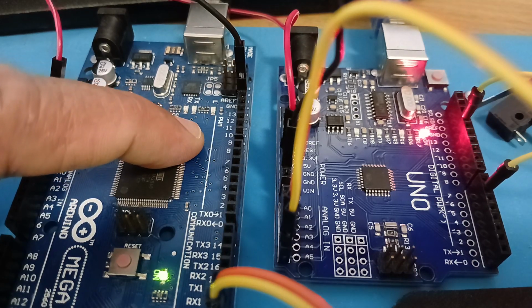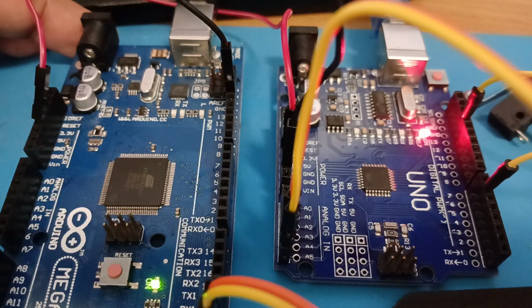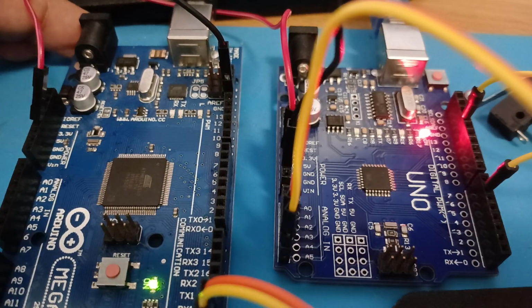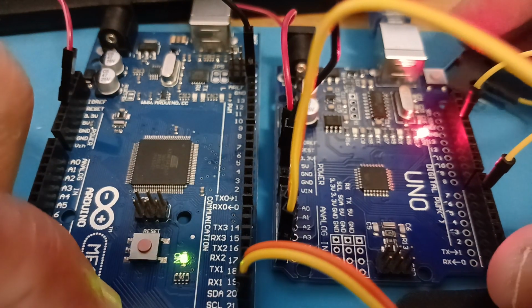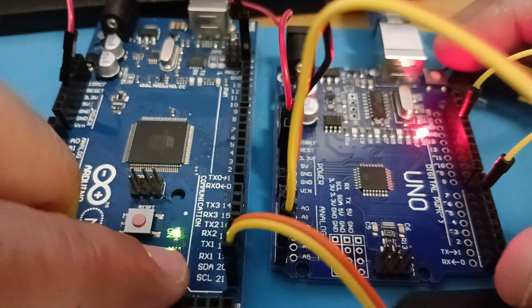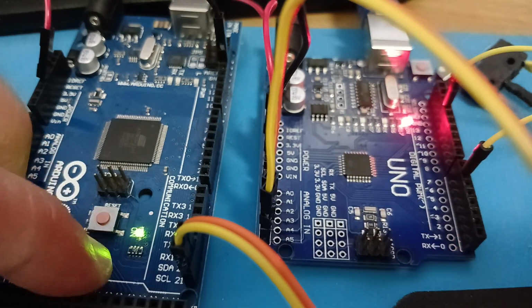So I2C, or inter-integrated circuit, is a serial communication protocol that allows multiple devices to communicate with each other using just a few wires: SDA, serial data, and SCL, serial clock. You can see here the yellow and orange lines connecting pin number 20 and 21, and on the Uno it is A4 and A5.